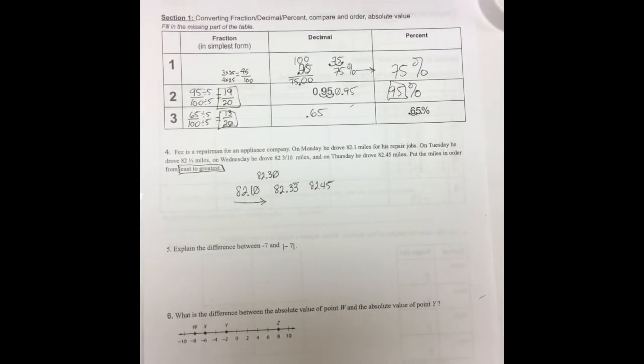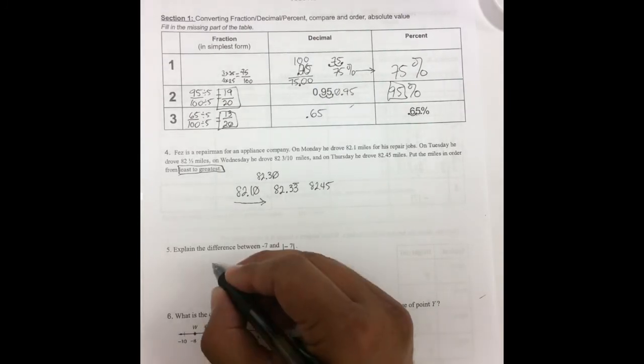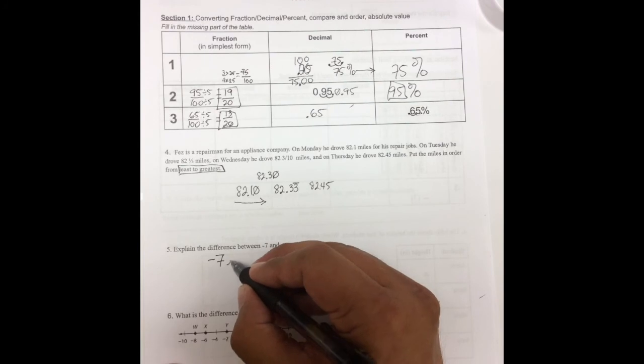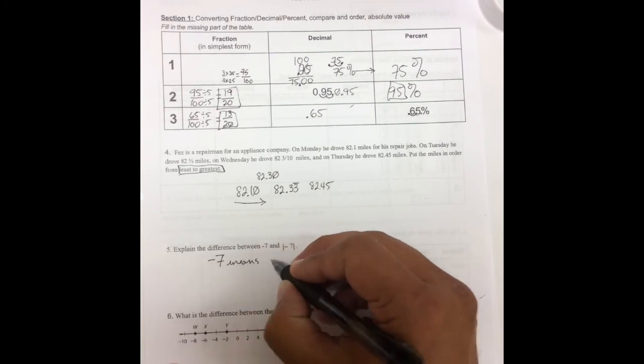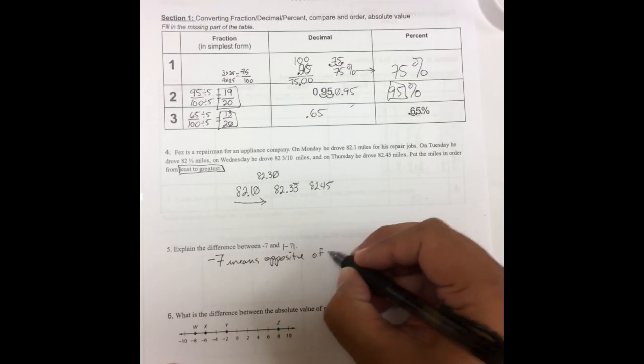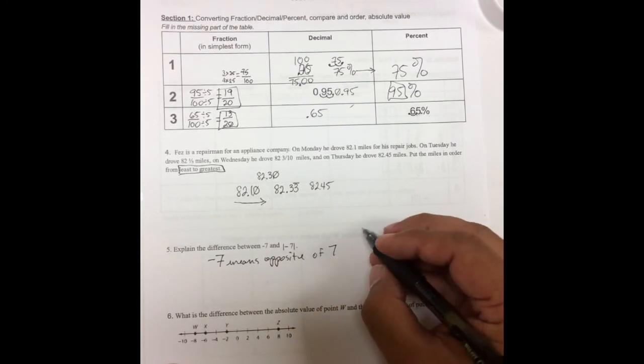For number 5, it wants us to explain the difference between -7 and the absolute value of -7. Well, -7 means the opposite of 7. It's a place on the number line.